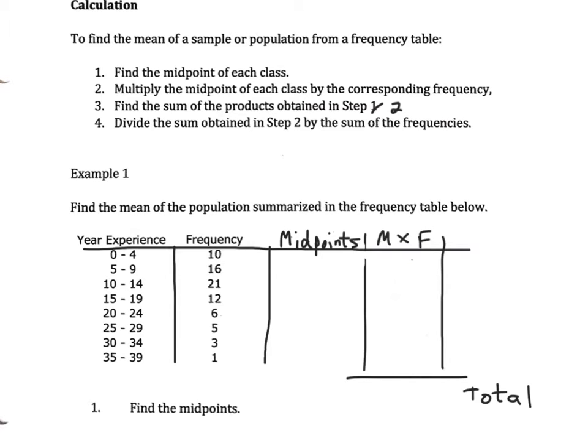So the third column that I added to the little table at the bottom is midpoints. So it's nice to find the midpoints and have them organized. So when we do step 2, multiply the midpoint of each class by the corresponding frequency, we're already set up to do that. And then the last column there is the actual products of midpoint times frequency.